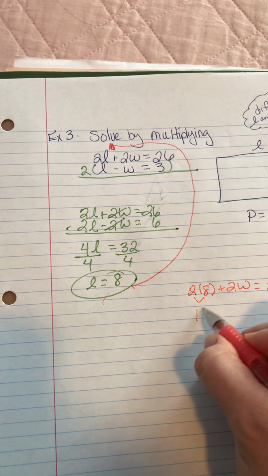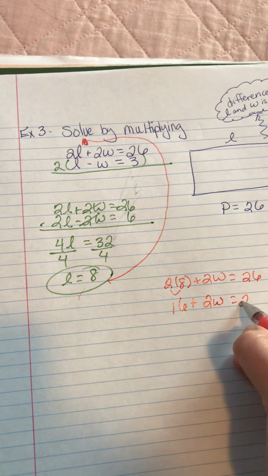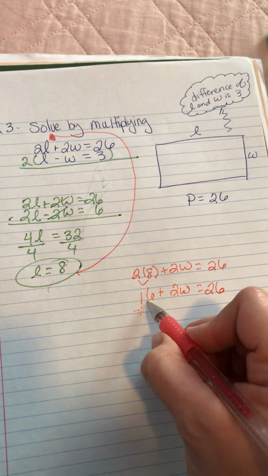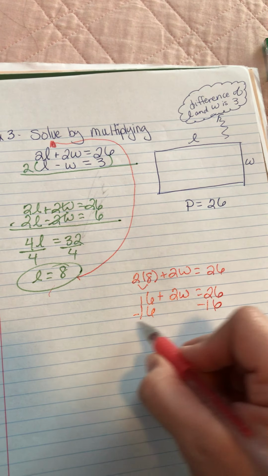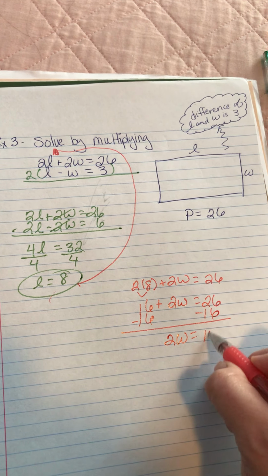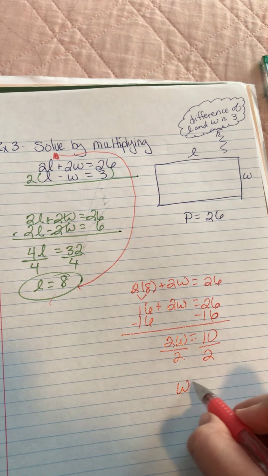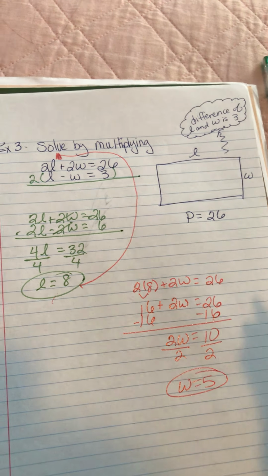Multiply. 16 plus 2W equals 26. Subtract 16 from both sides. I have 2W equaling 10. Divide by 2. W equals 5.